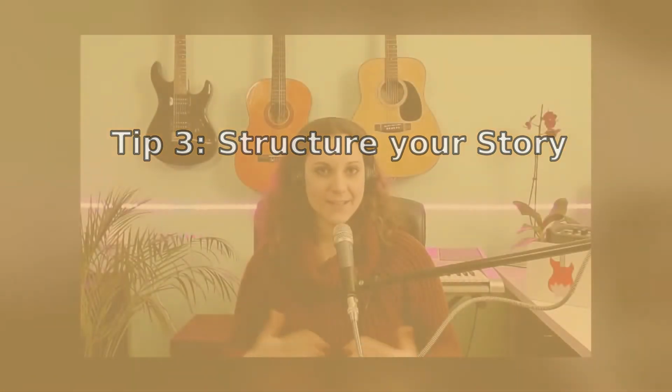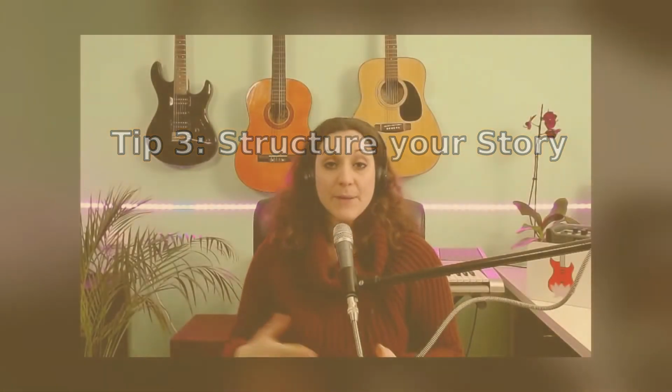Tip number 3, structure your story. You already know that your song should have a clearly defined structure. A verse, maybe a bridge, a chorus, and so on. Now, how about using this structure in a way that is functional to the development of your story? All you need to succeed in this endeavor is to be aware of how you want your story to progress. In a nutshell, every story has a beginning, a development, and an ending.